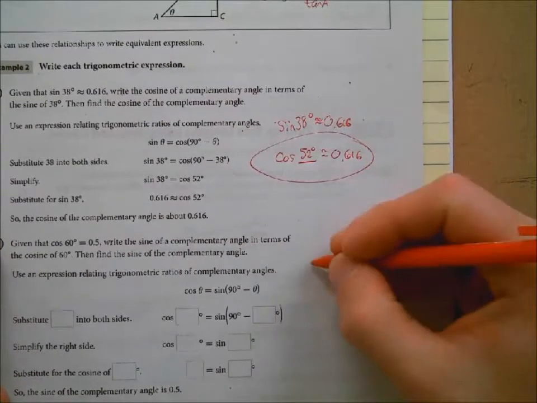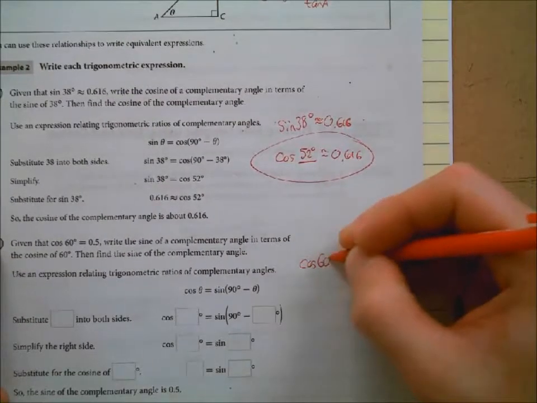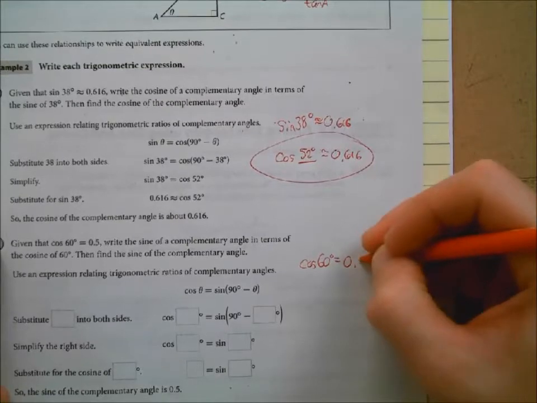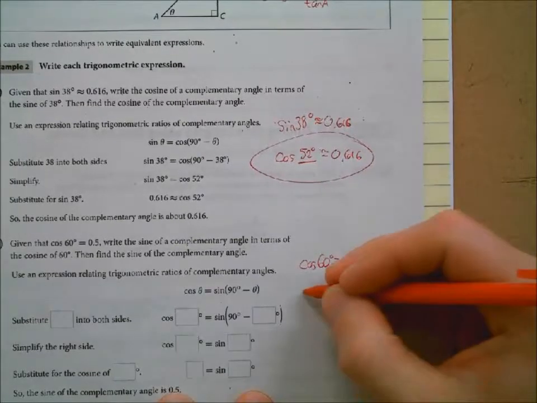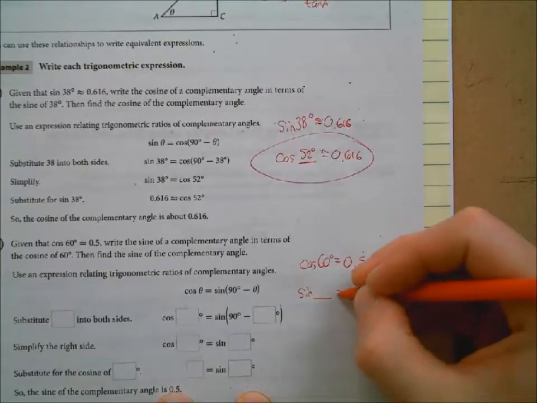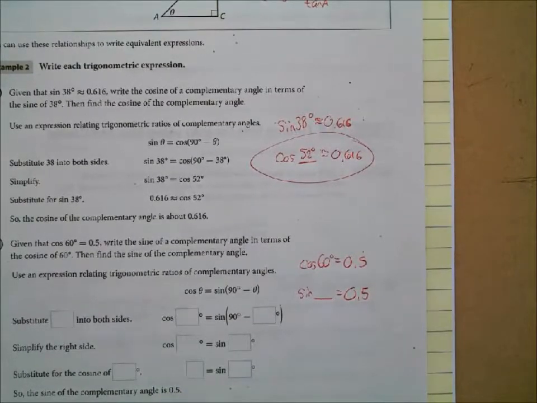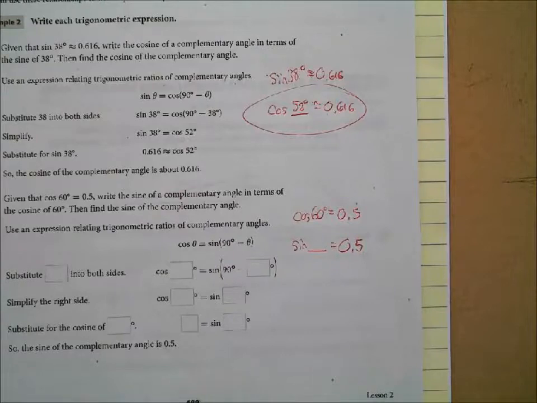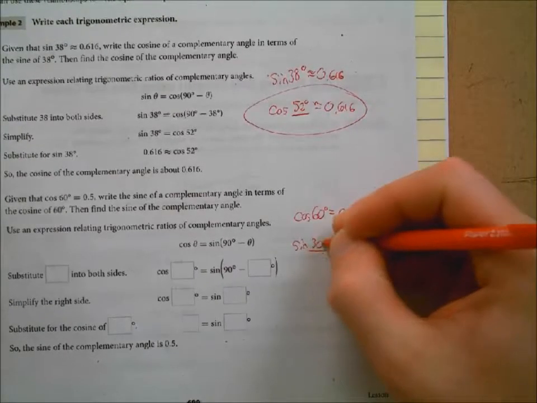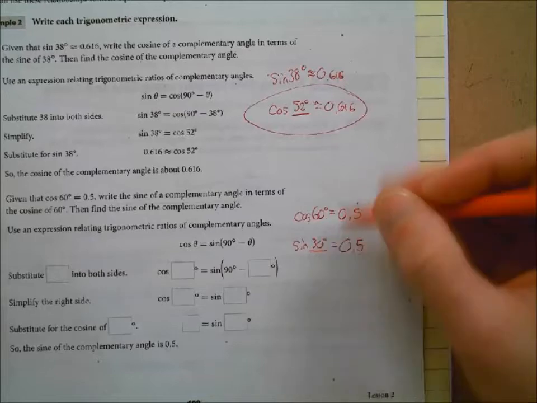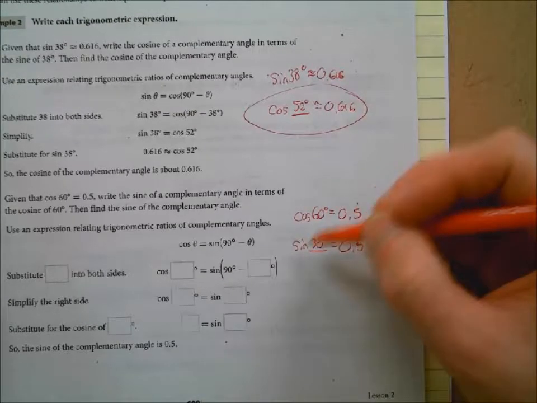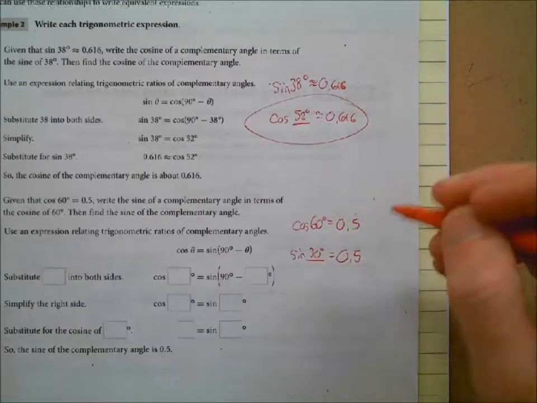The cosine of 60 degrees is equal to 0.5. We want to come up with the sine of what angle is equal to 0.5? So if the cosine of 60 is 0.5 or 1/2, the sine of what angle must also be 0.5? 30 degrees. Because 60 and 30 are complementary, so if cosine of 60 is 0.5, sine of 30 must also be 0.5. And this is true.